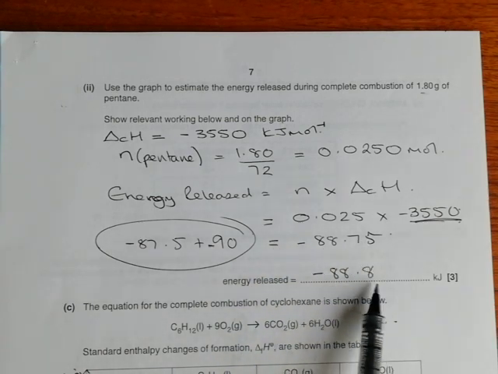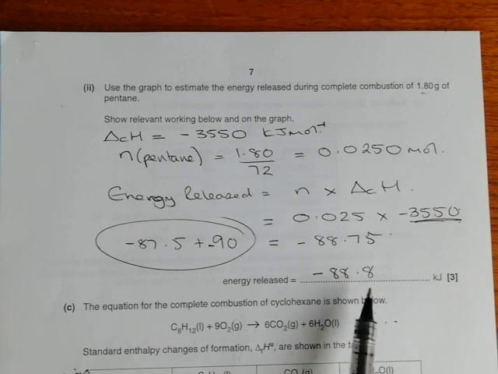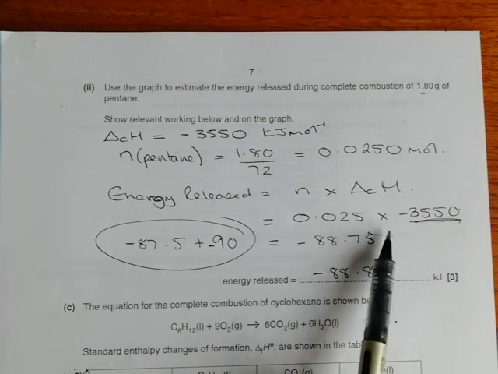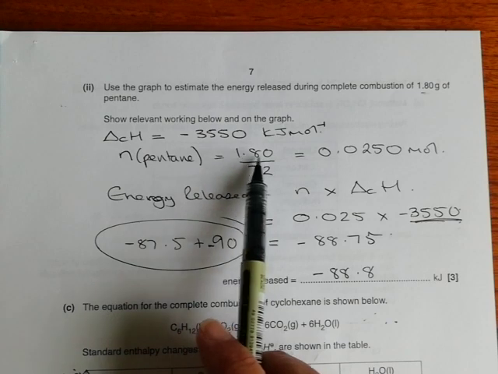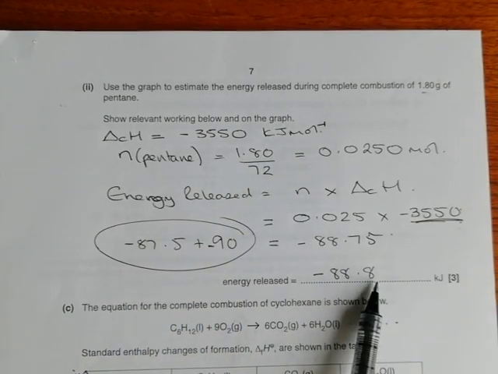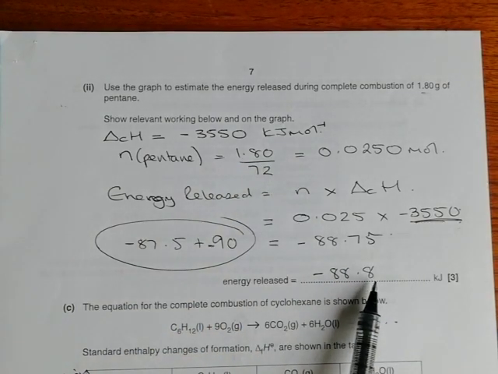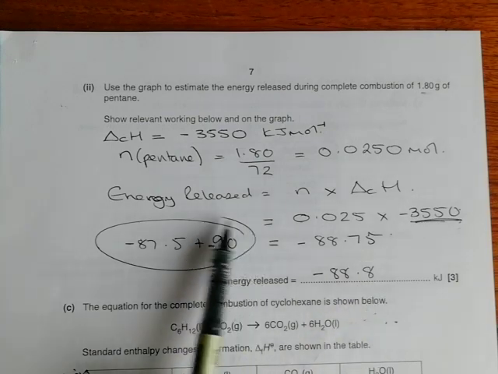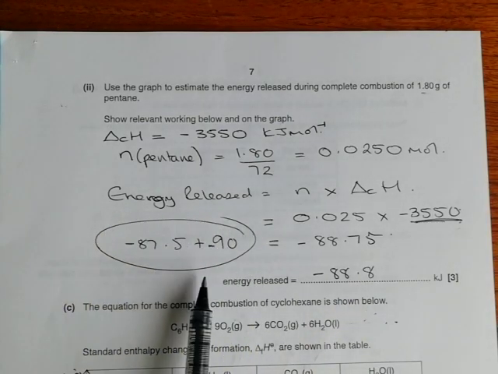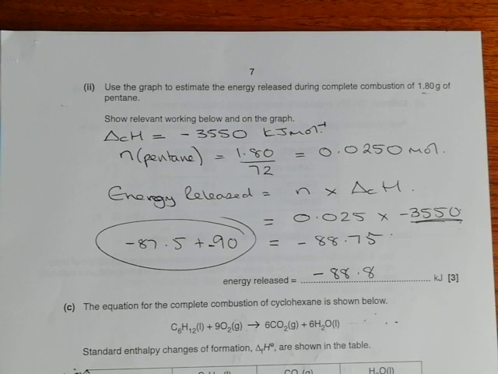Now I've just rounded it to that. It didn't ask me to. You'd be okay with that value, but actually everything else around here suggests, the 1.80 suggests I might need to keep to 3 sig figs really to be accurate. They will accept any value that comes between those 2 as a final answer.